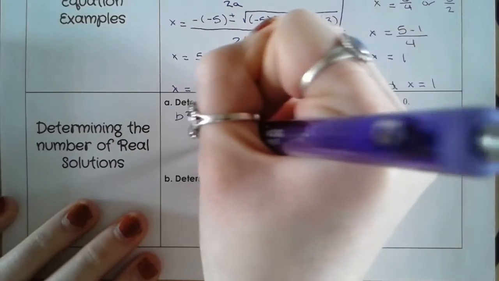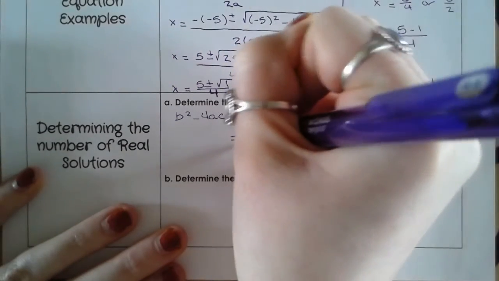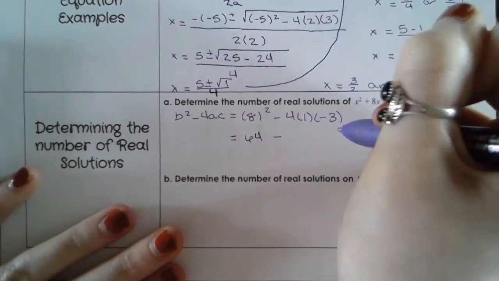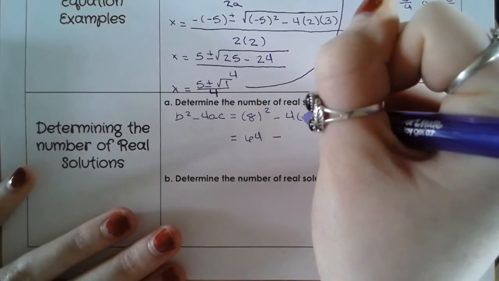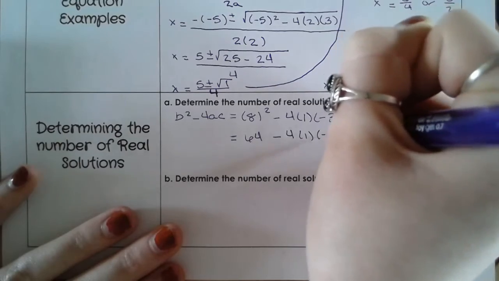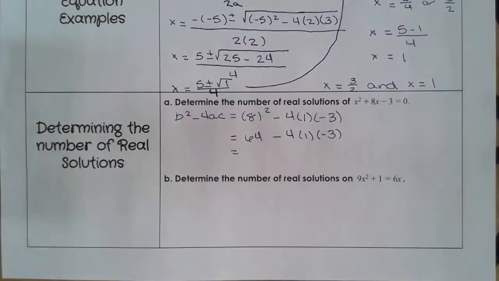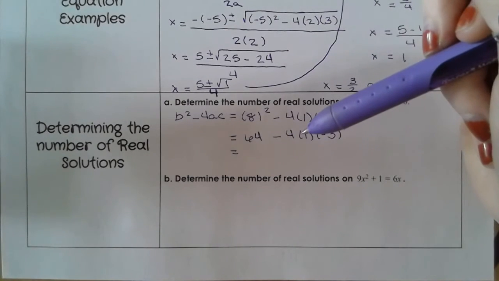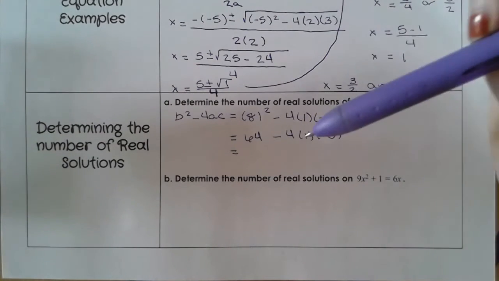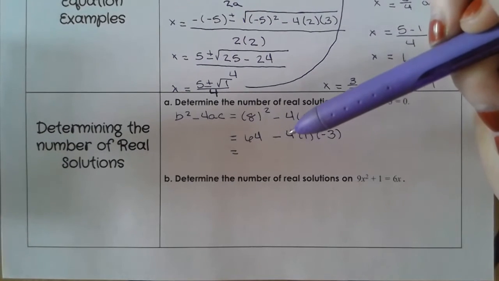Okay, now I'm going to start evaluating this. PEMDAS always tells me to do my exponents first. So 8 squared gives me 64 minus 4 times 1 times -3. I'm just doing it step by step. Now, PEMDAS, or order of operations, tells me to do multiplication next, because that's all I have left to do.